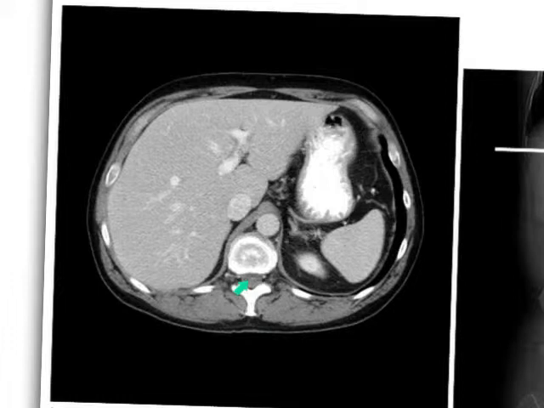This is the dural sac and the spinal cord. This is the aorta. This is the inferior vena cava. This right here, this white structure, is the portal vein. So, and then this of course is the liver.